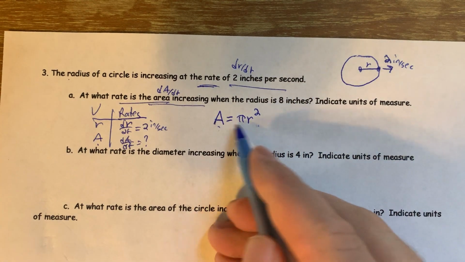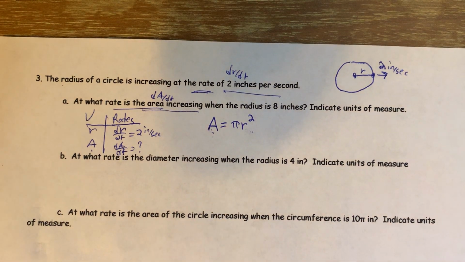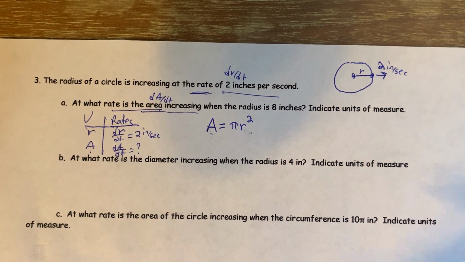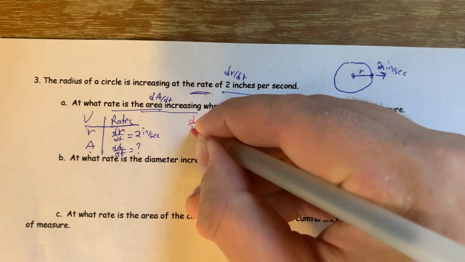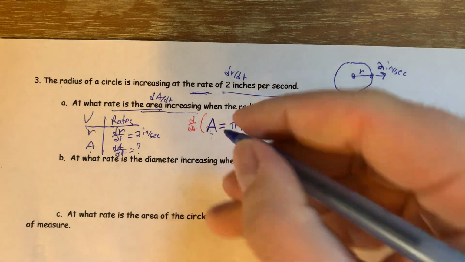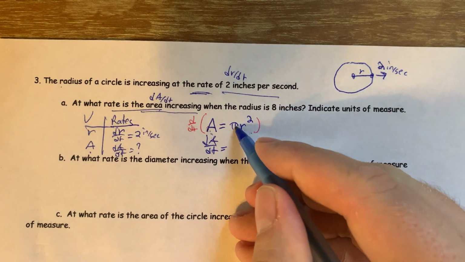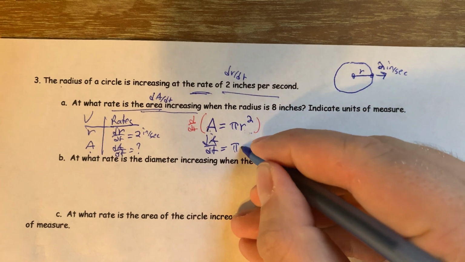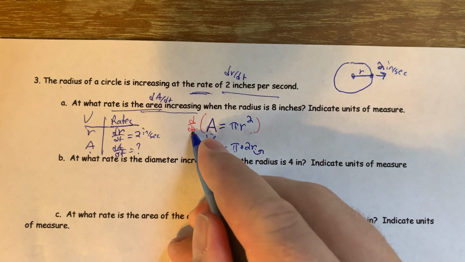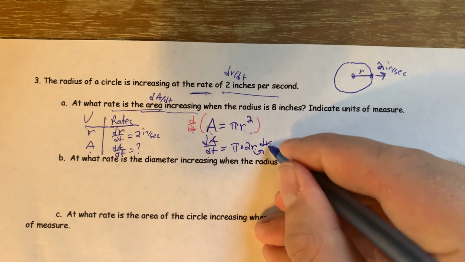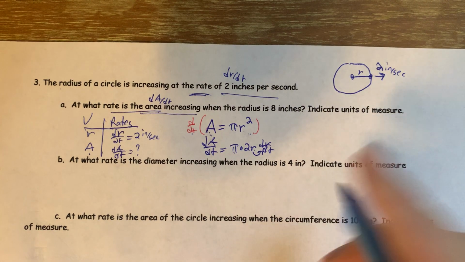And I need that relationship between the area and the radius so that I can find the relationship between how they change, the way that their rates are related to each other. So of course, I'm going to do what? Well, we do d dt on both sides, and we get dA dt equals, pi is a constant multiplier, so pi times 2r, but r is not a constant, and it's with respect to t, so 2r dr dt. Hopefully you guys are feeling okay with this.